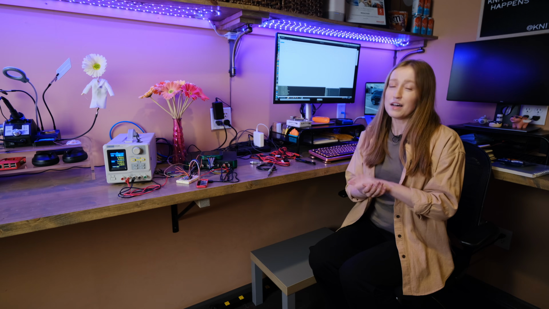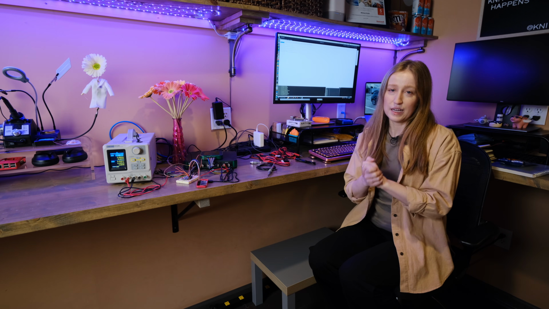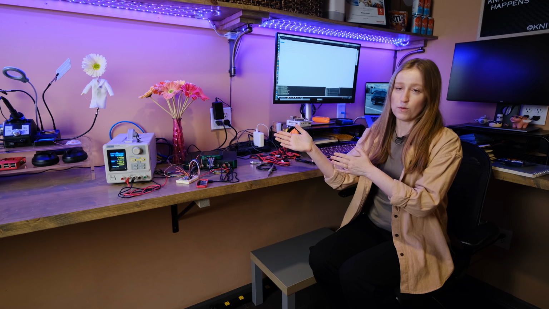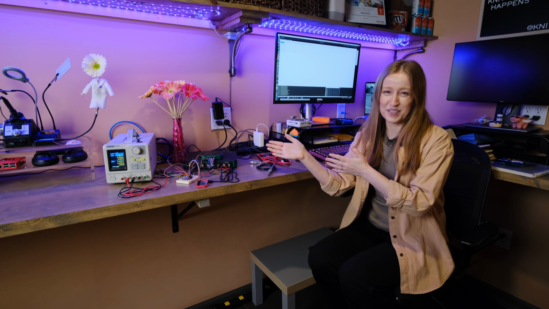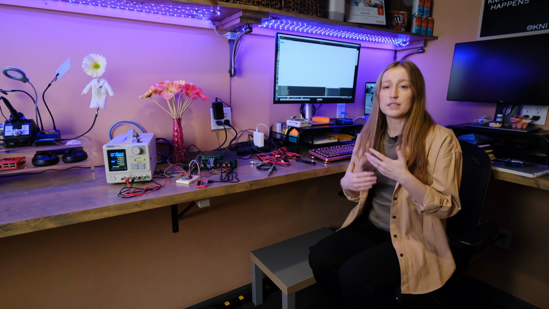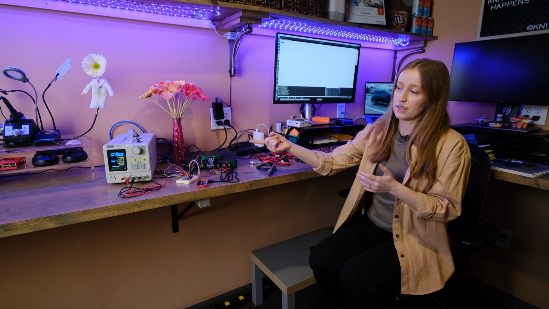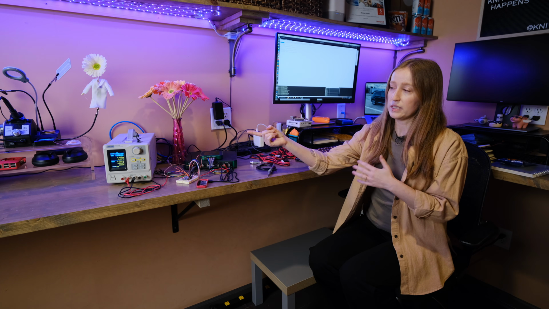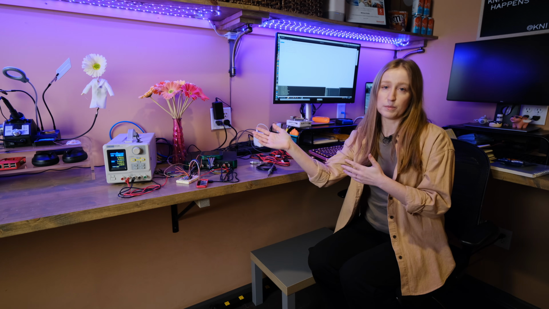So if you are not familiar with SCPI commands, I would highly recommend picking up one of these instruments that have the SCPI interface, playing with it, getting to know it. This power supply I have here I got it on Amazon for about 250 bucks.